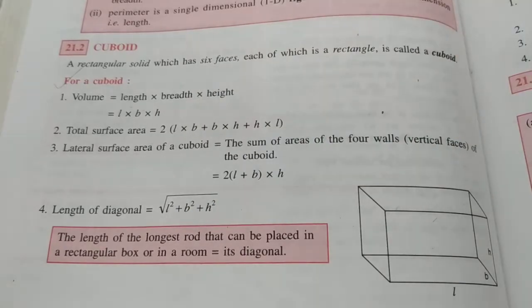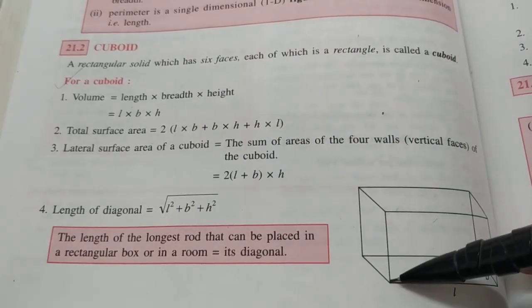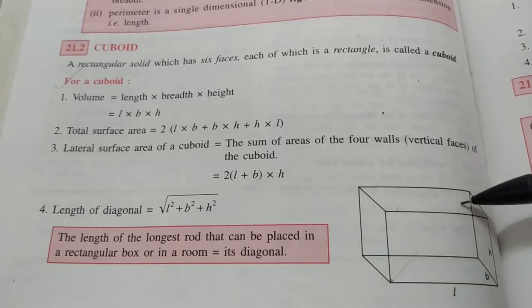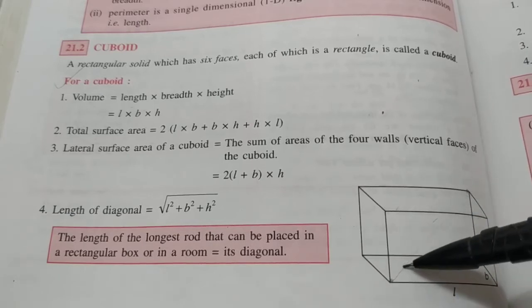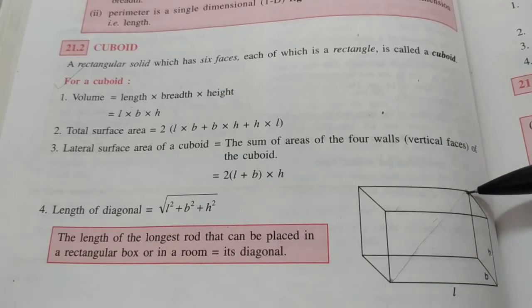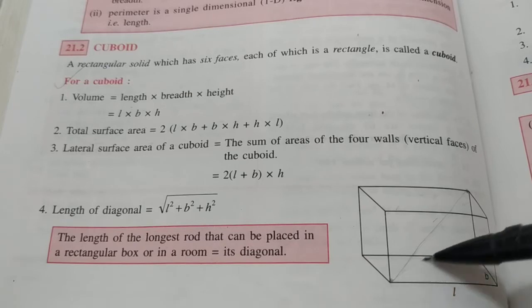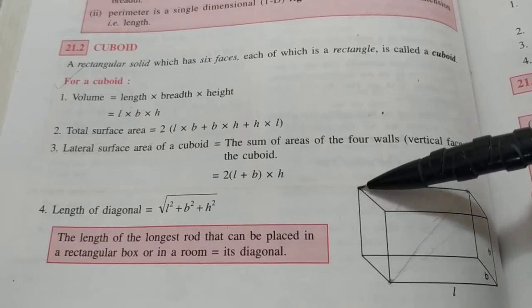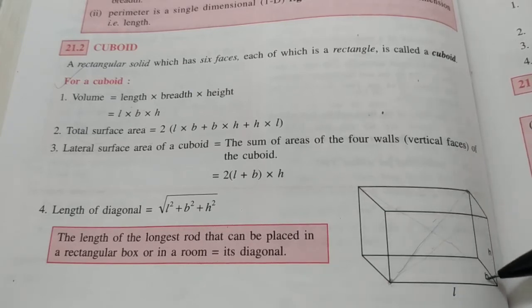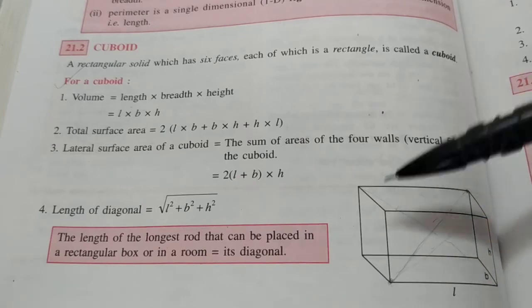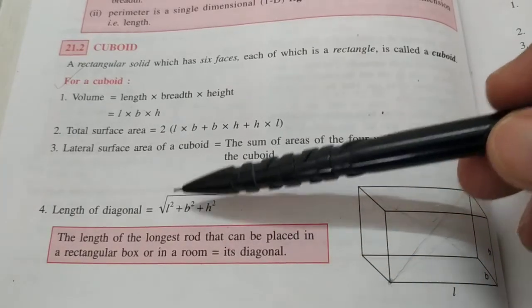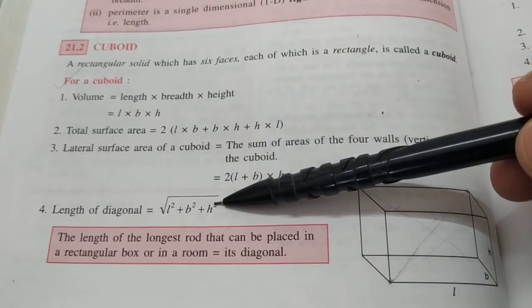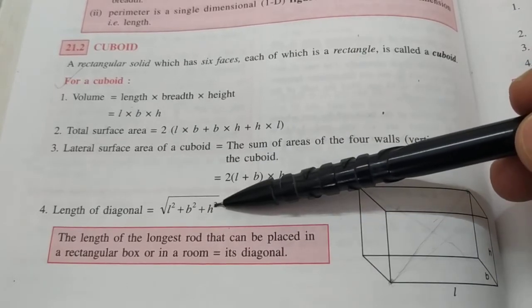Length of a diagonal. Now here diagonal will be from this corner to the farthest corner, this one. Think of it in a three-dimensional manner. If this is a rectangle, we simply join the vertices to draw the diagonal. But here, diagonal means the longest stick which can fit in this cuboid, which will be from this corner to this one, or it could be from this corner to this one, and so on. So the formula for that is square root of L square plus B square plus H square. And yes, this has been derived with the help of Pythagoras theorem twice.